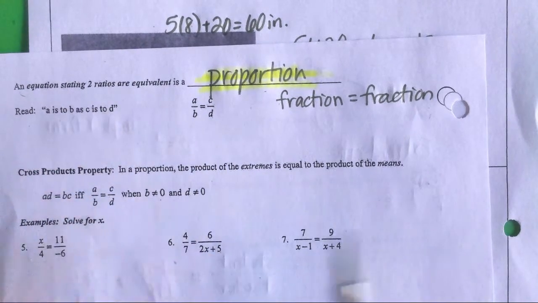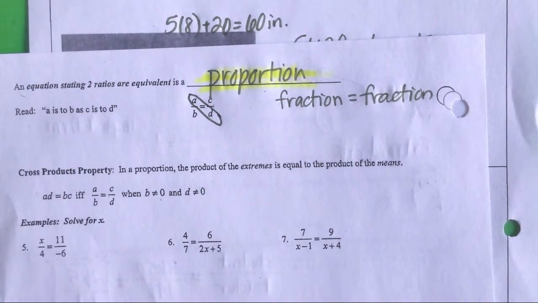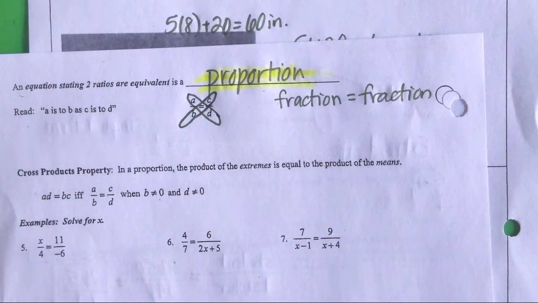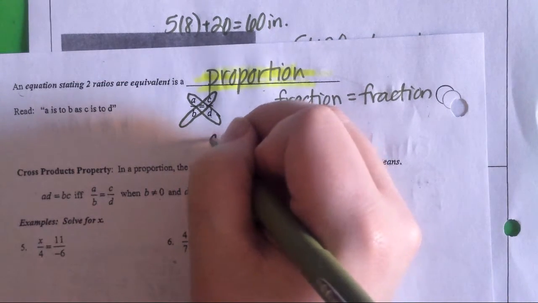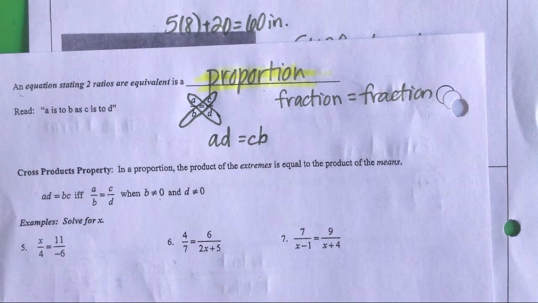But really I'm just looking at the 2 diagonals. I see this diagonal, A and D. They call that one the extremes if you're interested. I see this diagonal, C and B. They call that one the means in math. I don't know why. They just do. And so we cross multiply on the diagonals. If we were doing math with letters, I would do A times D equals C times B. It's going to be a lot easier once we start using numbers. But the point is, if you have a fraction equals a fraction, all you have to do is multiply on the diagonals.